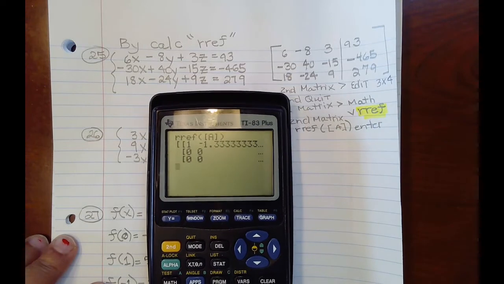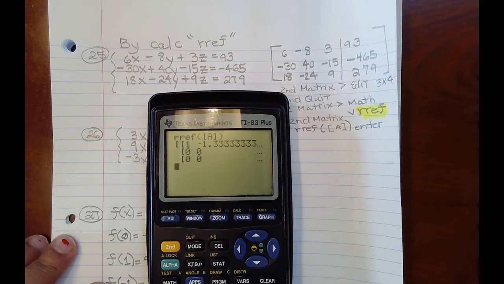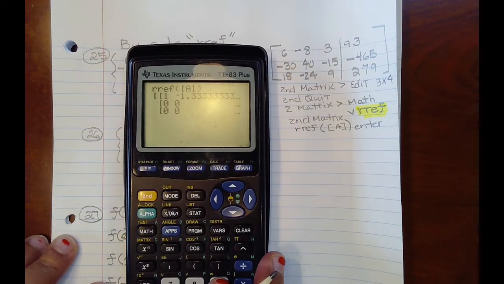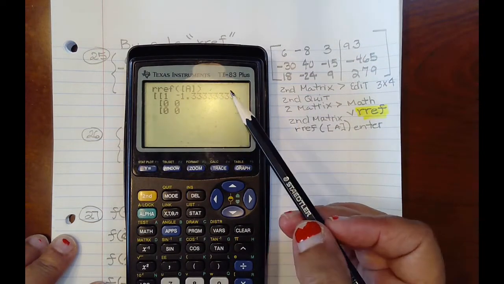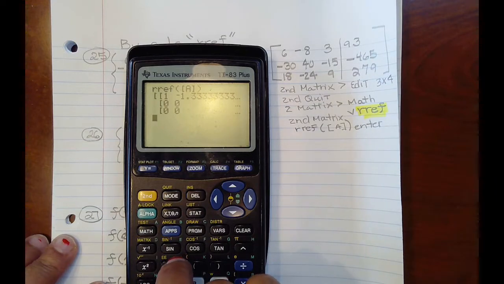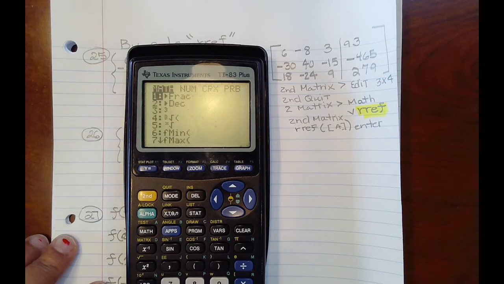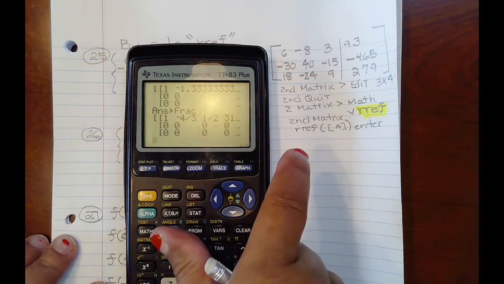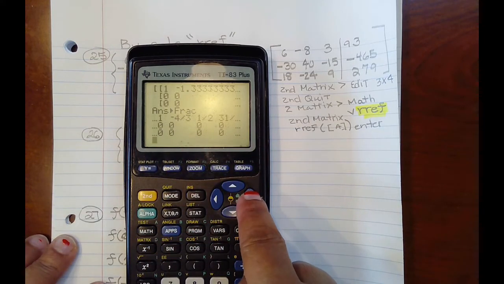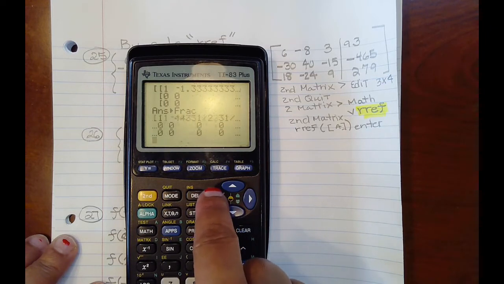Now see these crazy decimals here? You can get them to change because they're not going to give you run-on decimals in the answers on the test. So whenever you want to go from decimals to fractions, which are exact answers, hit math, third key down, and then hit enter twice. Enter, enter. And it'll change everything in your solution matrix to the proper answers. If you want to move back and forth so that you can see all the numbers, then you just use the sideways keys.